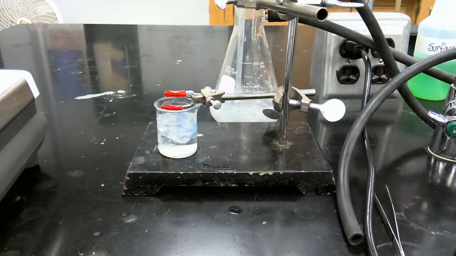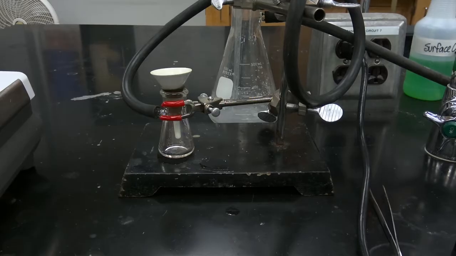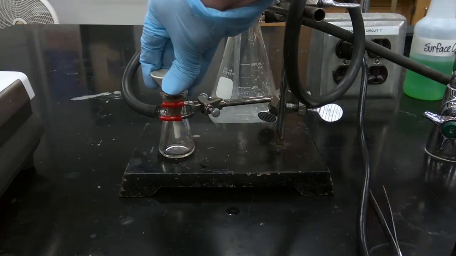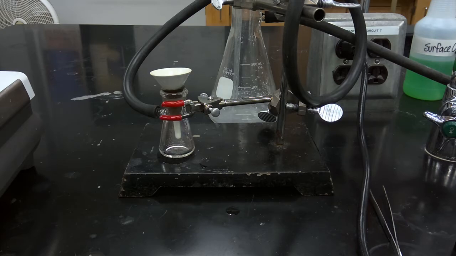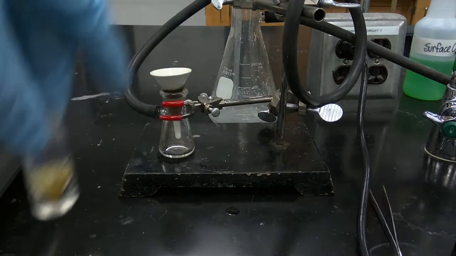So we'll get that set up momentarily. Okay, so we have our Hirsch funnel prepared. We're going to collect our solid via vacuum filtration. Okay, so we've applied vacuum, and now we're going to filter our solid mixture.